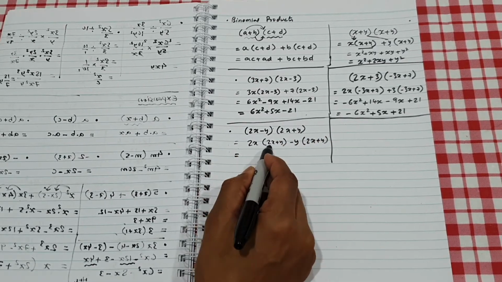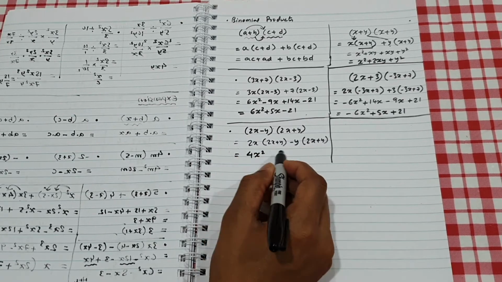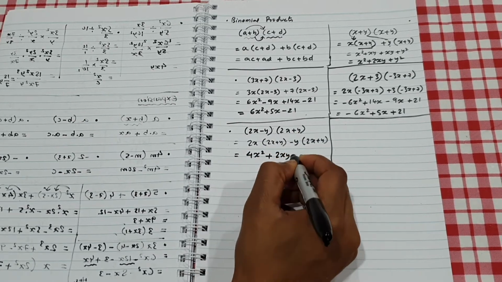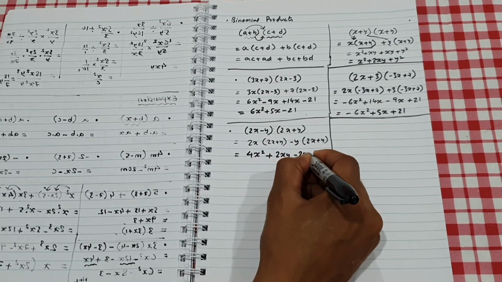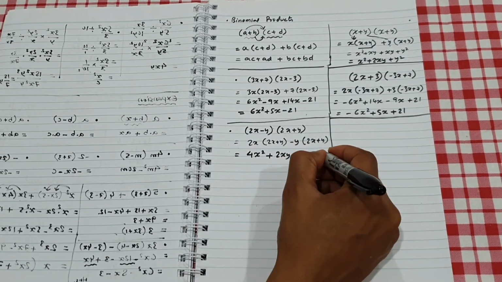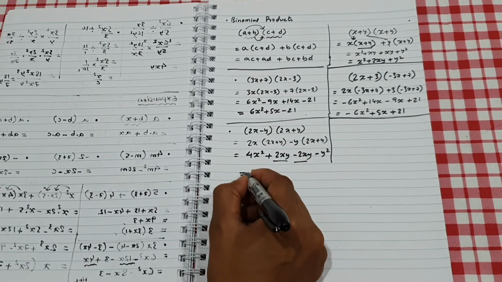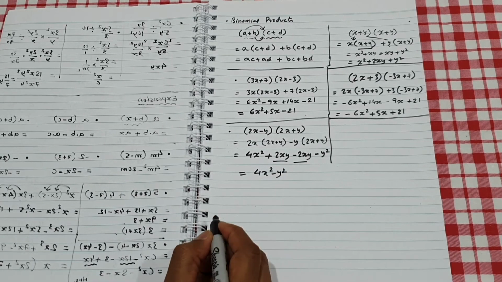So 2x times 2x, we expand this, we get 4x squared, and then plus 2xy. This gets expanded, minus 2xy, minus y squared. These two get cancelled out, so you will be left with 4x squared minus y squared.